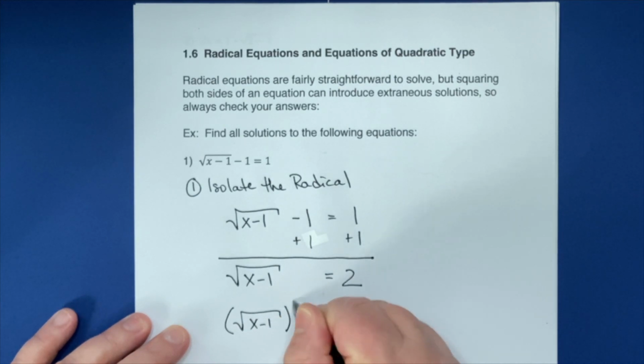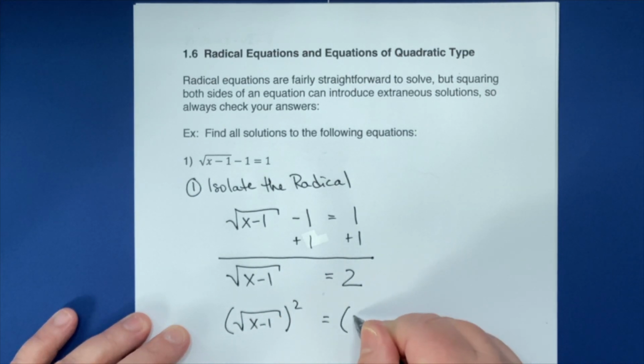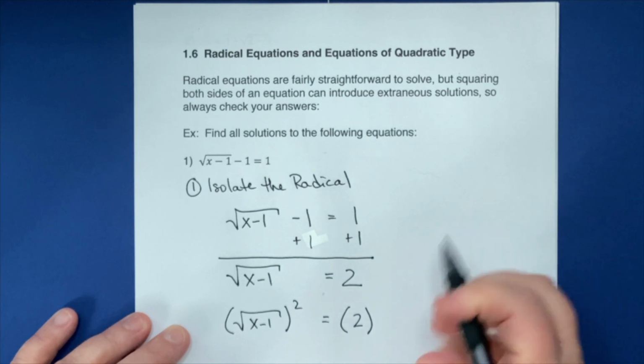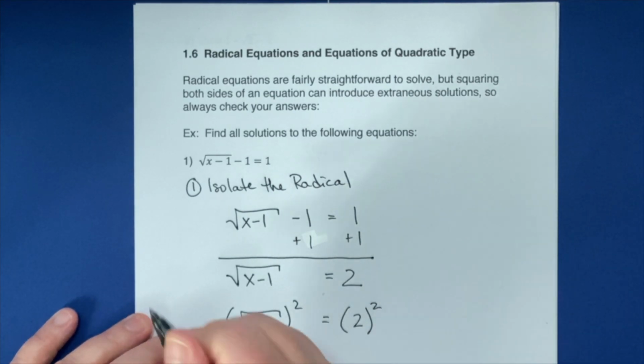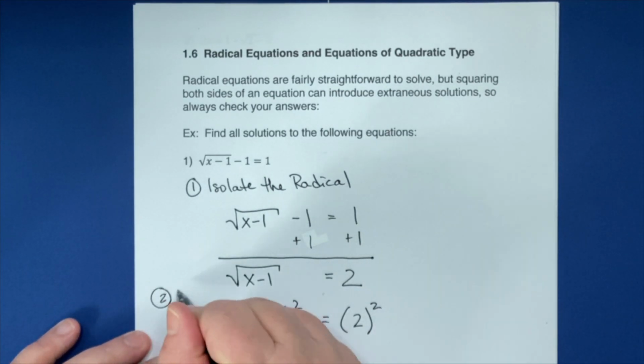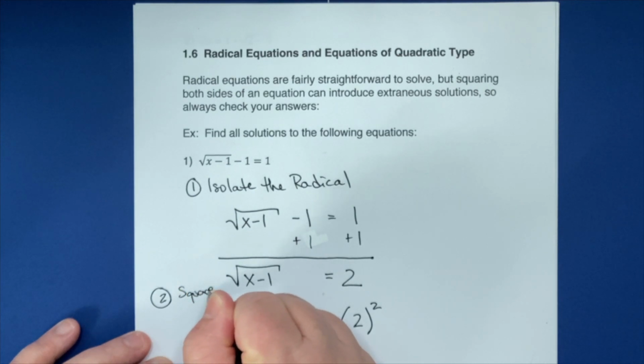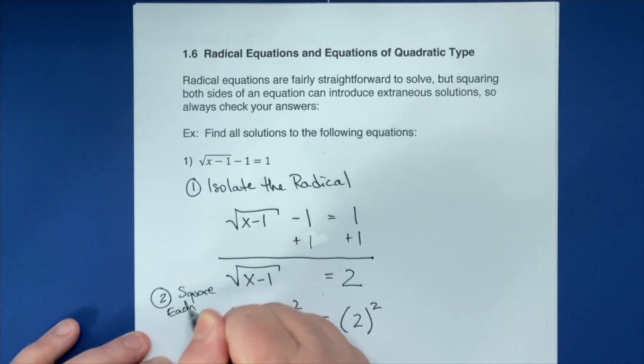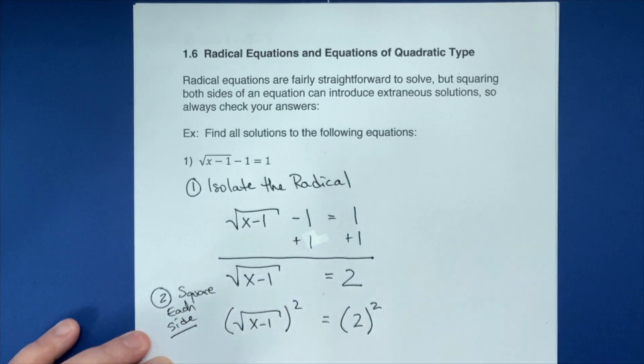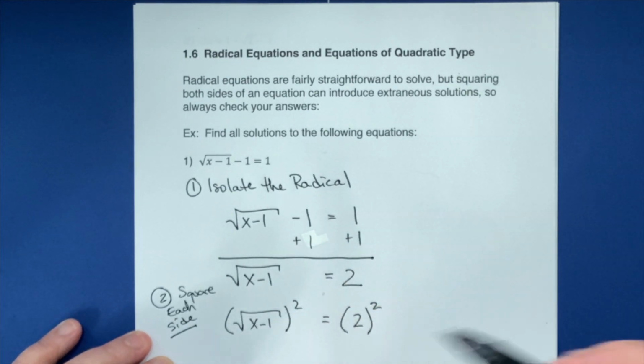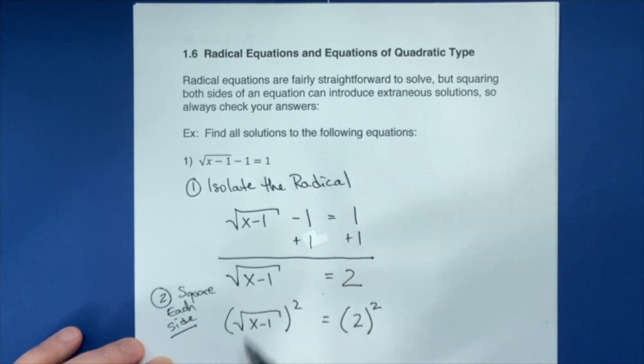Now, when you're squaring, you have to square the whole side. So this is 2, square each side, and make sure I write that in. So that's step 2. Isolate the radical is step 1, square each side is step 2. Make sure you're squaring each side.